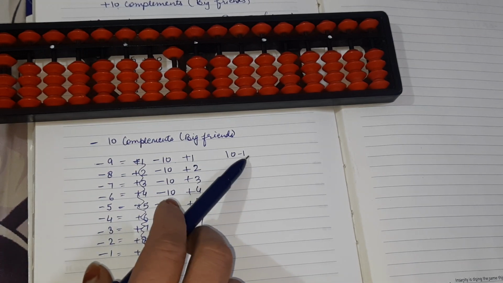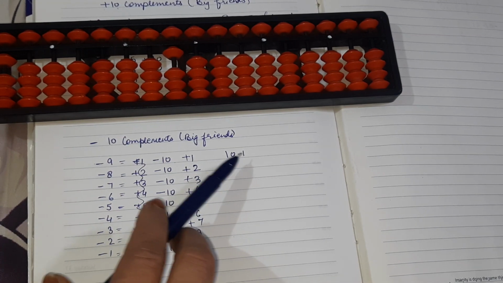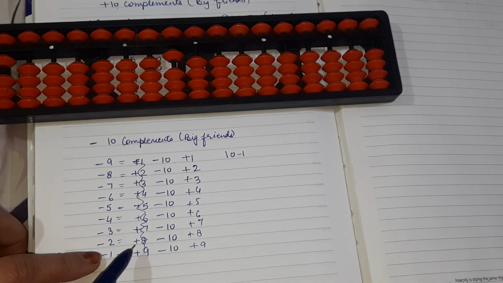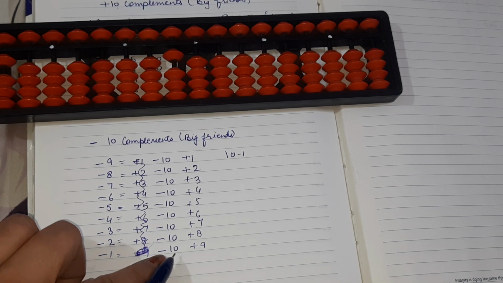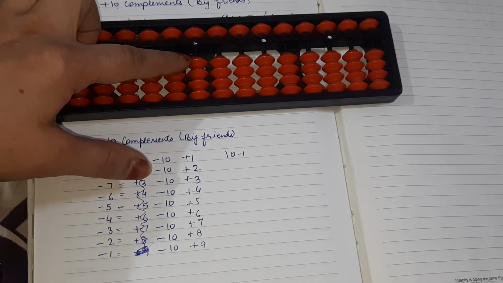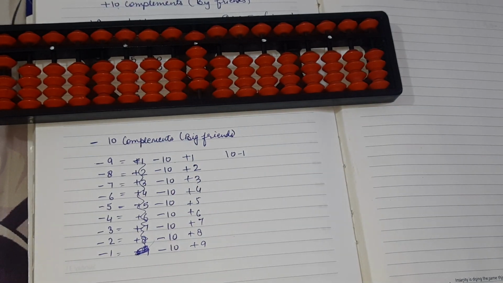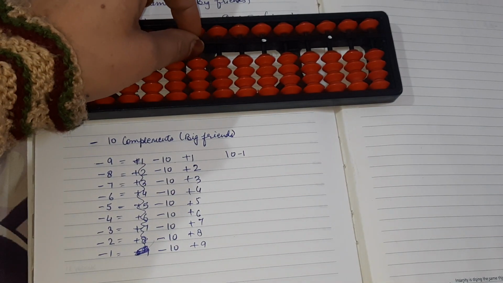So I gave you a question, 10 minus 1. For minus 1, what's your complement? Minus 10 plus 9. So minus 10 plus 9, that's how your answer is 9. Now make 0.